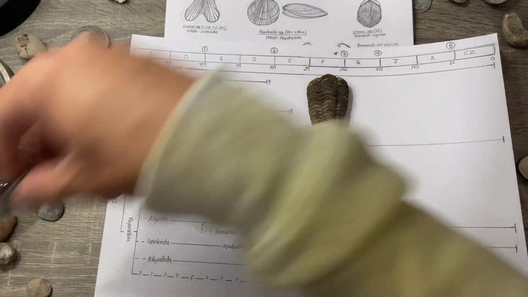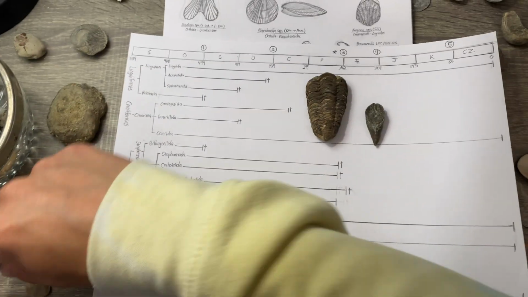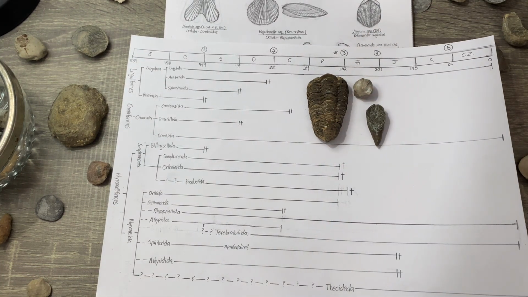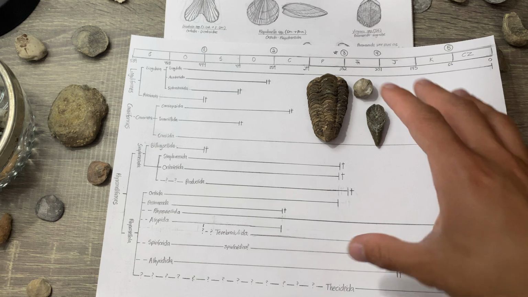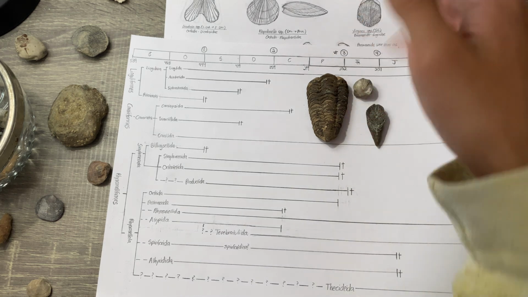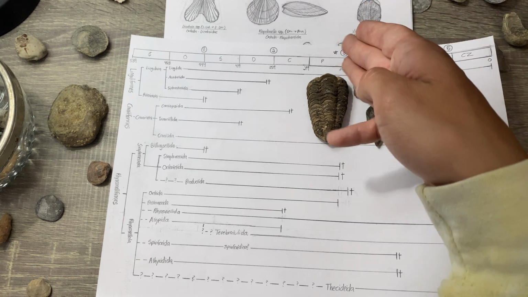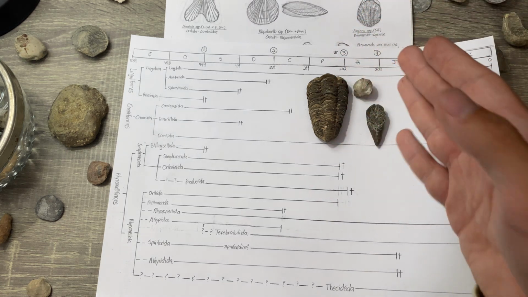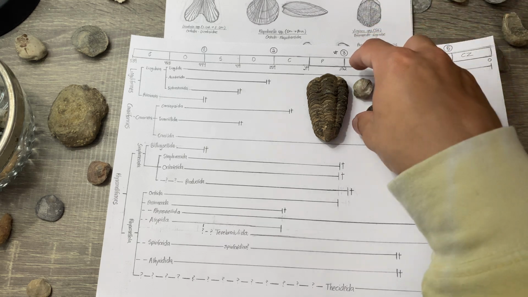We lose all of our rugose corals. We lose all of our blastoids. And we lose around 98% of our brachiopods at this boundary. They were almost completely annihilated at this boundary. Again, this was the worst biodiversity crisis in the last 500 million years.